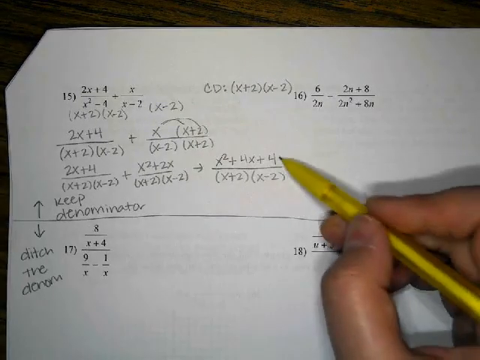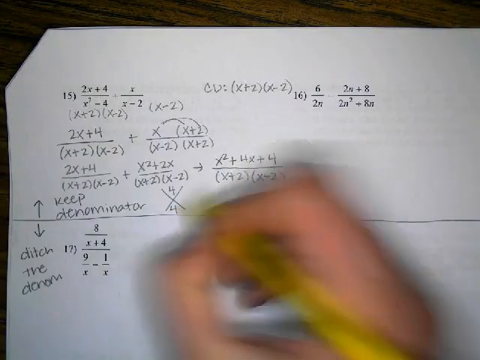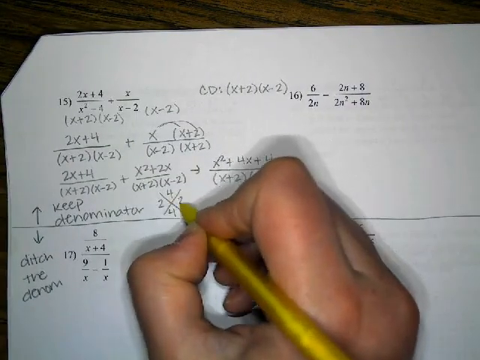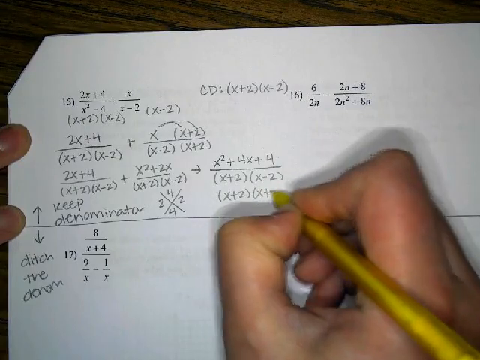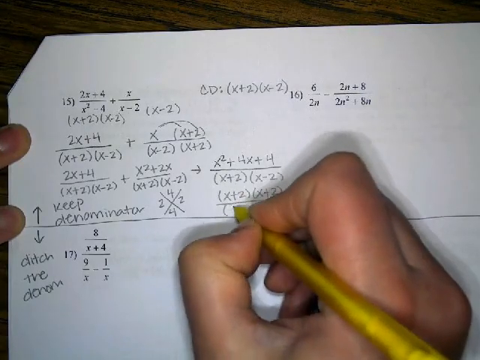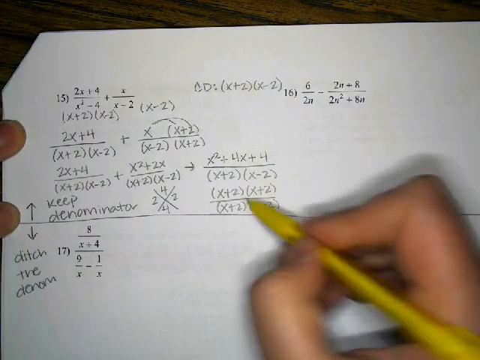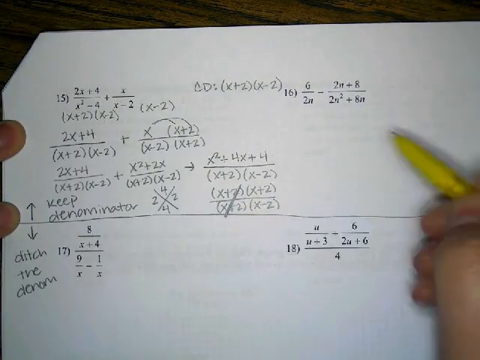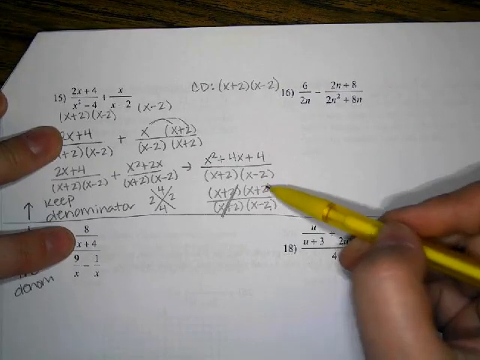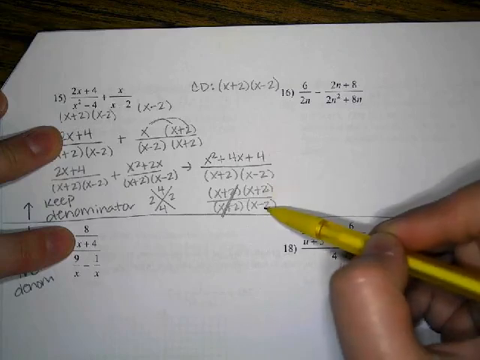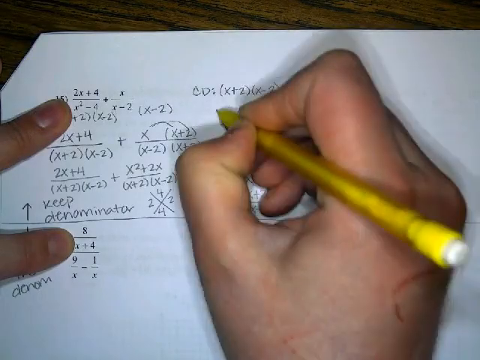I'm looking for two things that multiply to 4 and add to 4, and that would be 2 and 2. So on the top, I have x plus 2, x plus 2. On the bottom, I have x plus 2, x minus 2. These factors are identical, so they cancel out. These ones look very similar, but they don't cancel. So my final answer is x plus 2 on the top, x minus 2 on the bottom. And that's it.